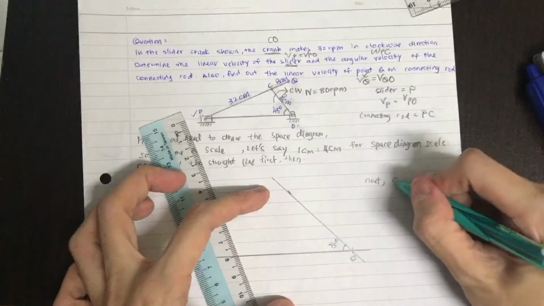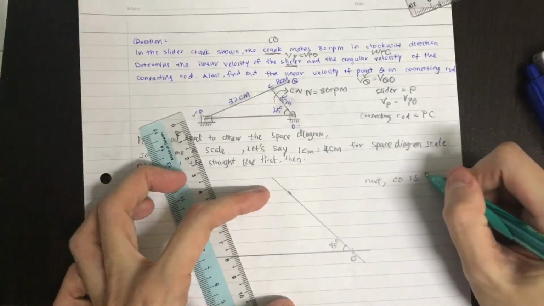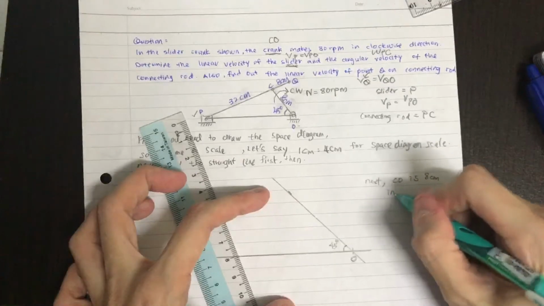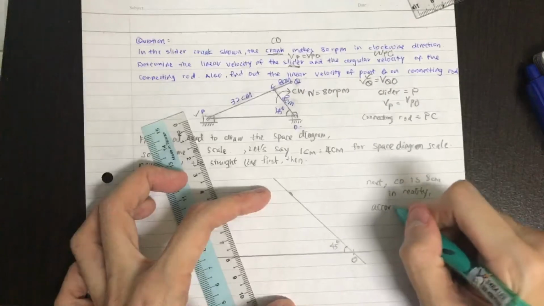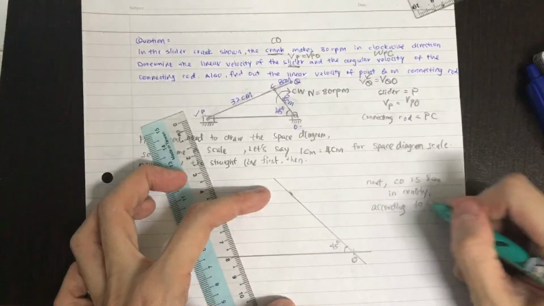CO is 8 centimeters in reality, so in the space diagram, the scale is 1 centimeter to 4 centimeters, meaning the dimension will be 2 centimeters according to the scale in your space diagram.